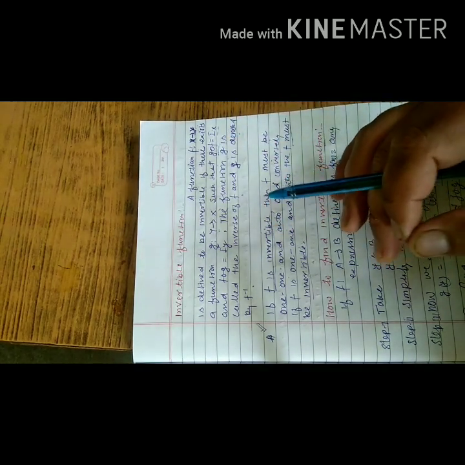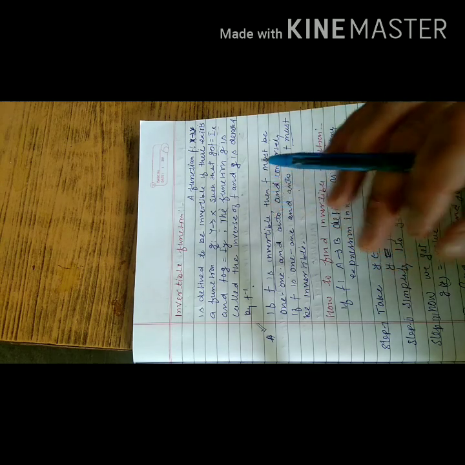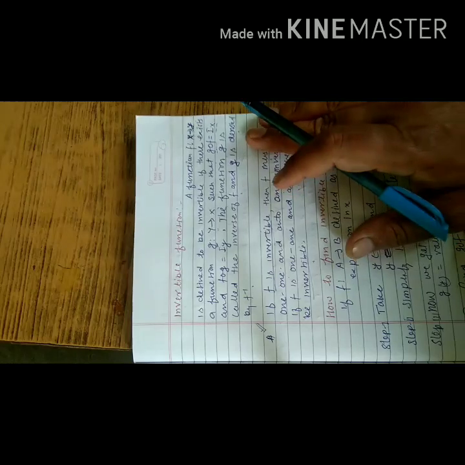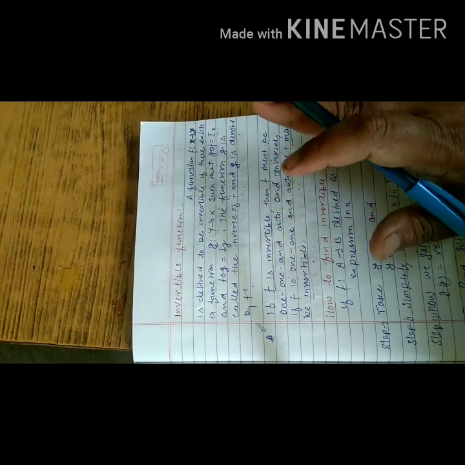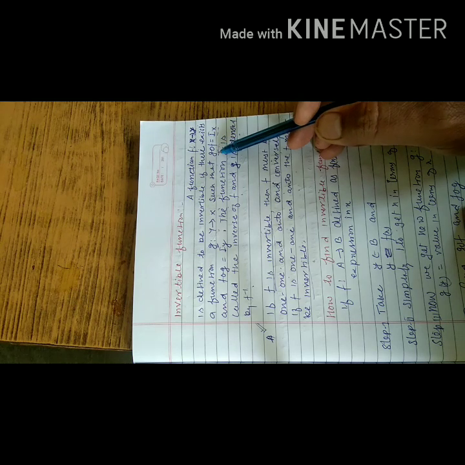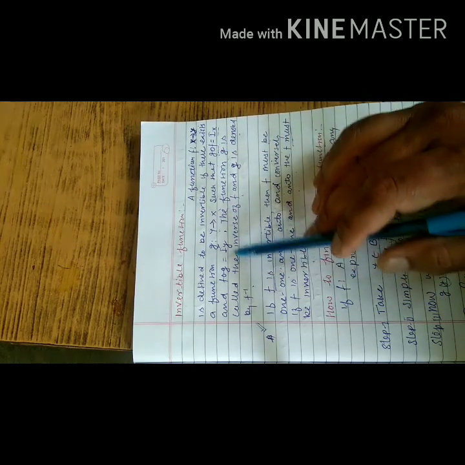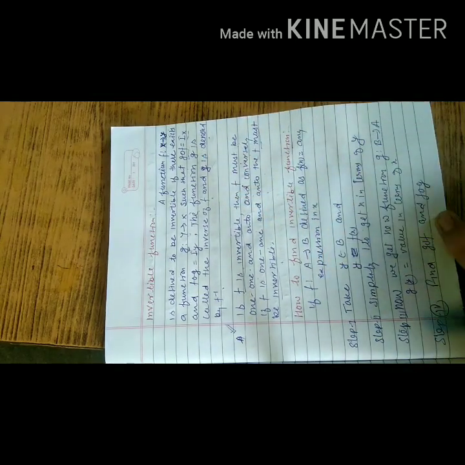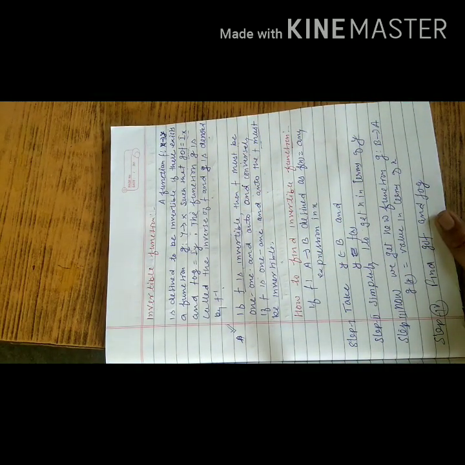And if you want to prove that f is invertible, then you have to prove only that it is one-one and onto. Clear? And another way to prove that is to find gof and fog. Clear? Now we go to the algorithm for how to prove that a function is invertible.